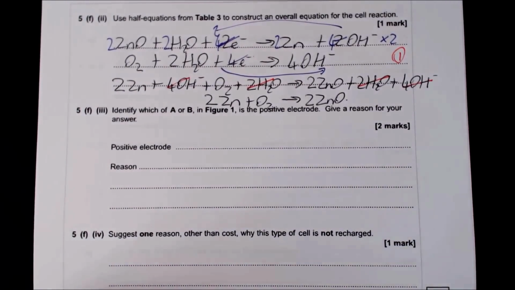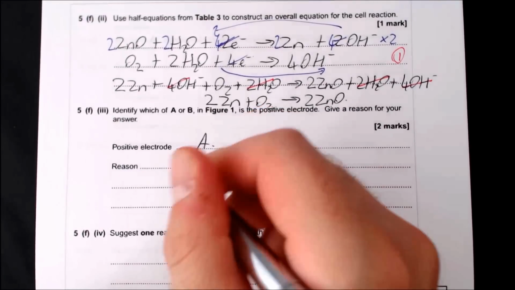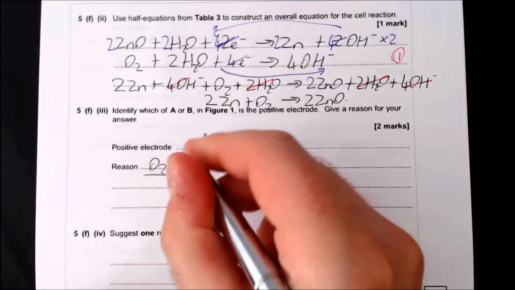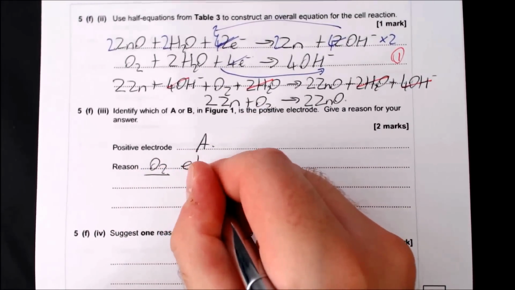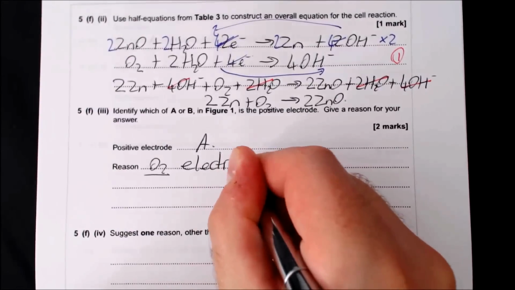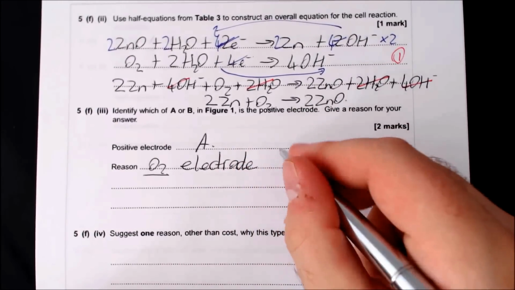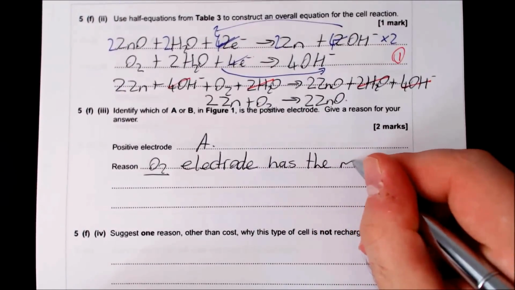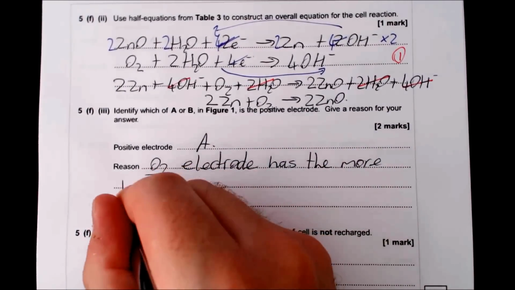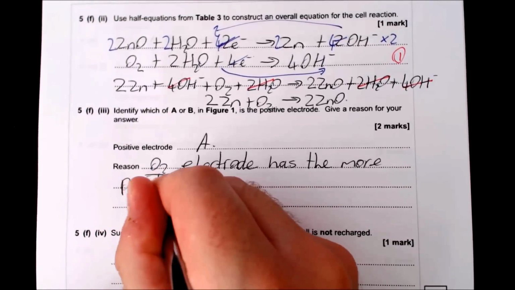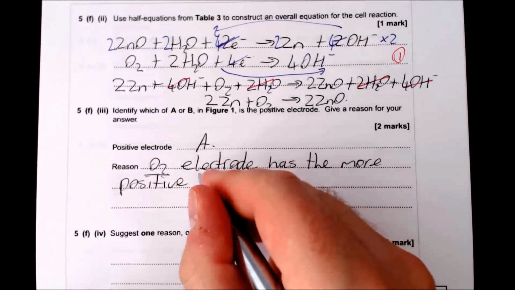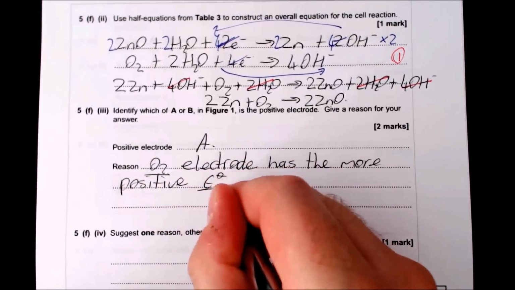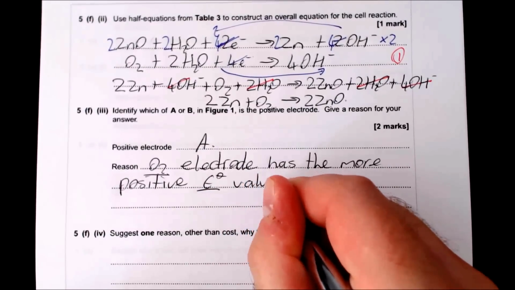Okay, so I'm just going to put that in there. The positive electrode would be A, and the reason why is because the O2 electrode has the more positive E0 value.